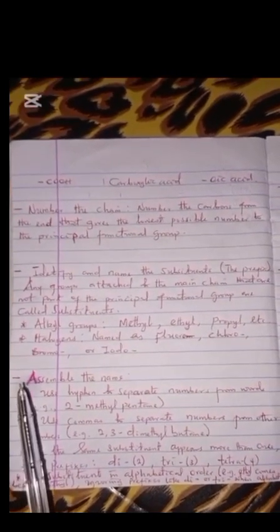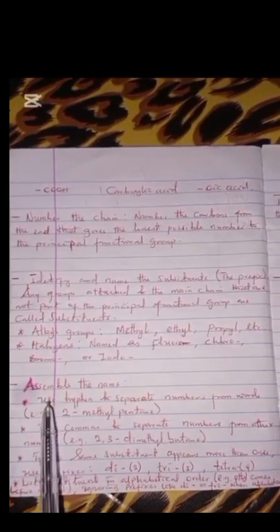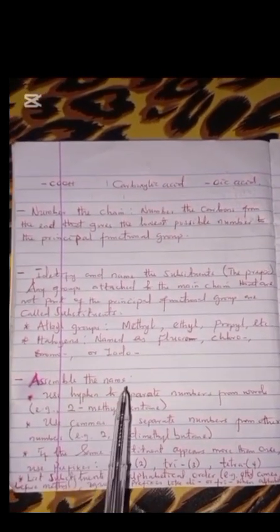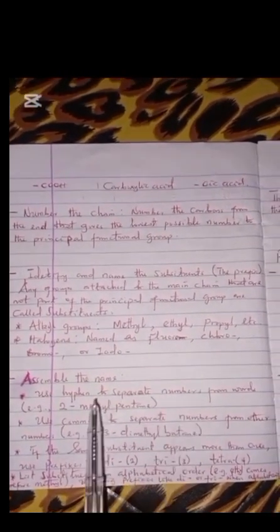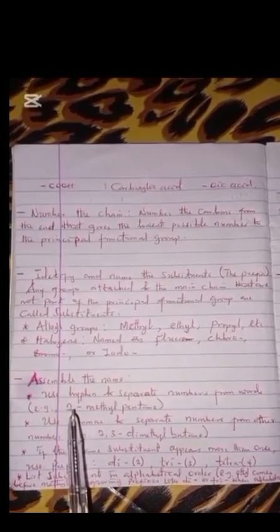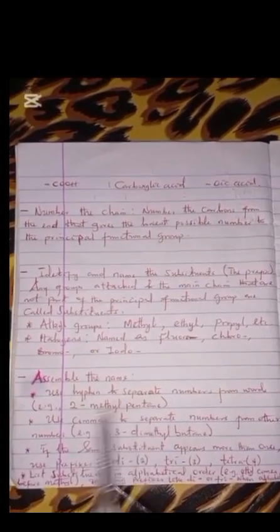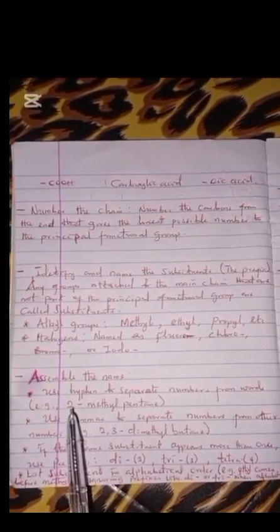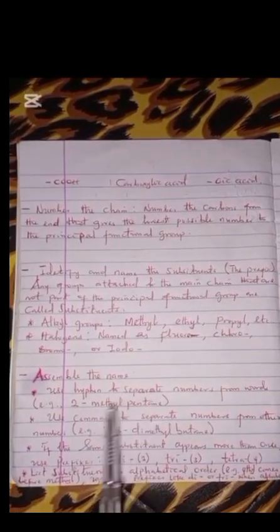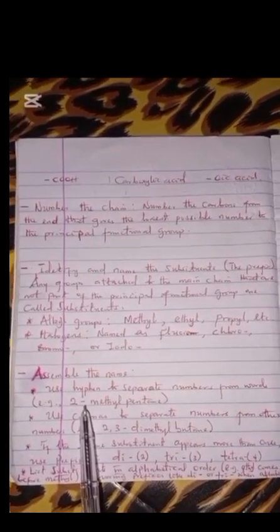How do we assemble the names? You use a hyphen to separate numbers from words. For example, 2-methylpentane. You can see between the number and the name in letter form, we have a hyphen.